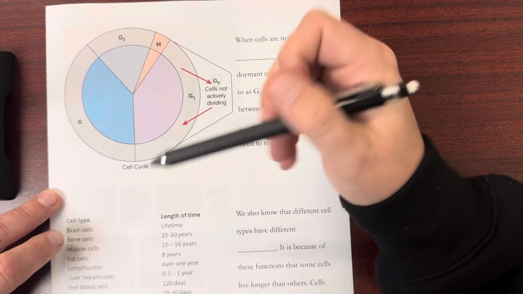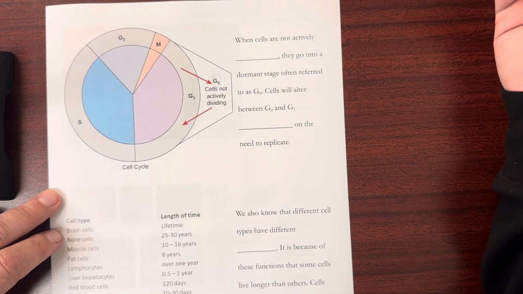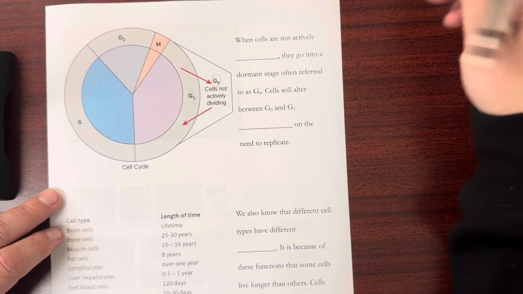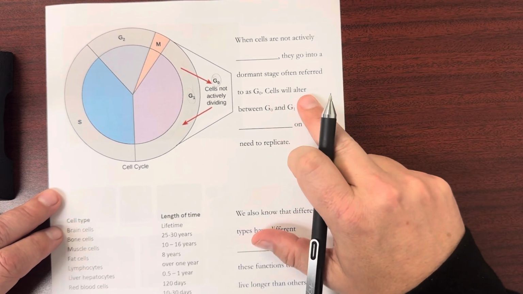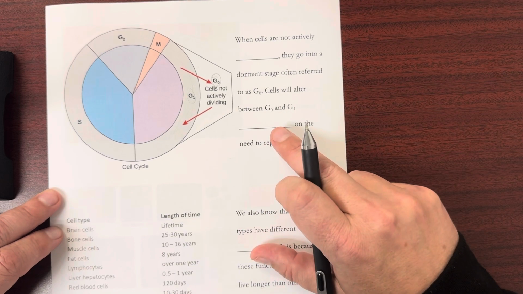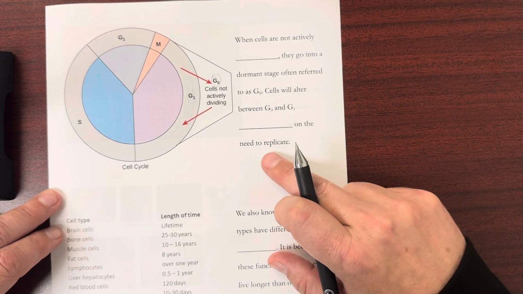cell cycle. But cells have different functions. So they have different needs on how often they replicate. Cells will alter between G0 and G1 depending on the need to replicate.